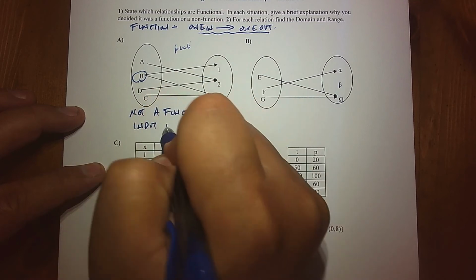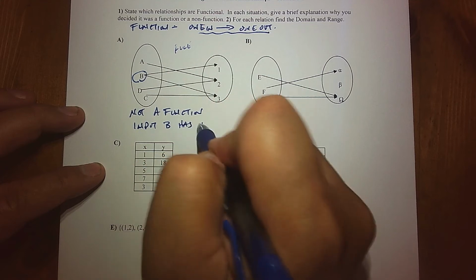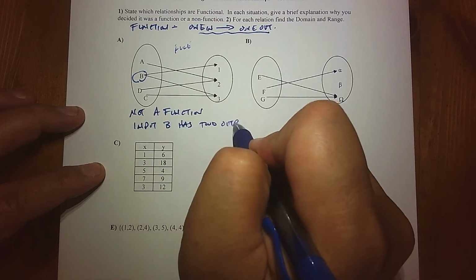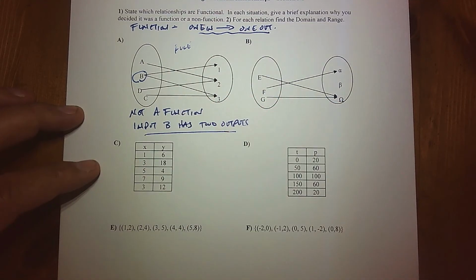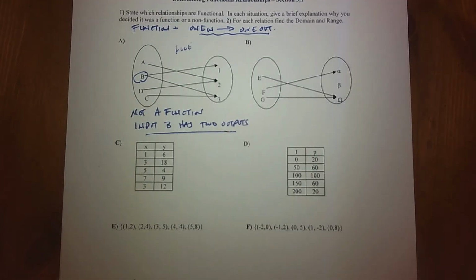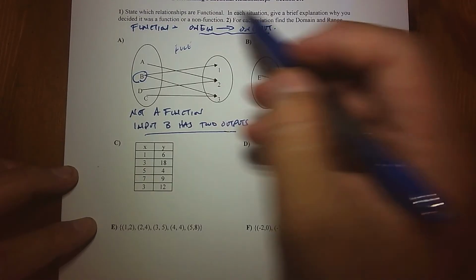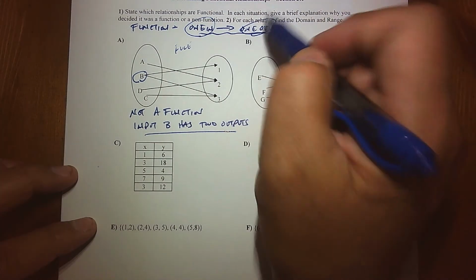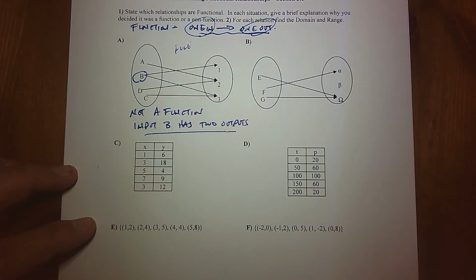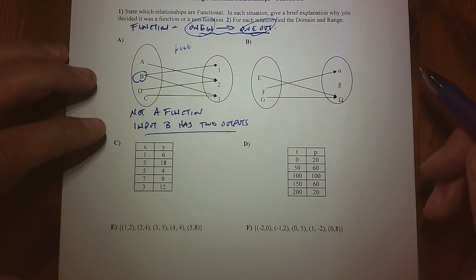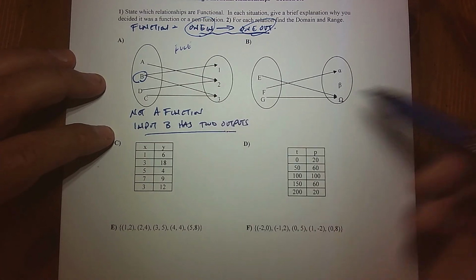Input B has two outputs. So there is a good justification why that's not a function. It fails the definition, because one thing in only gives one thing out. In this case, the input of B has two outputs, not functional, all right? And so that is how you should answer your questions on a quiz or on your homework or whatever the case might be when you're determining whether something is not a function. Tell me it's not, tell me why.